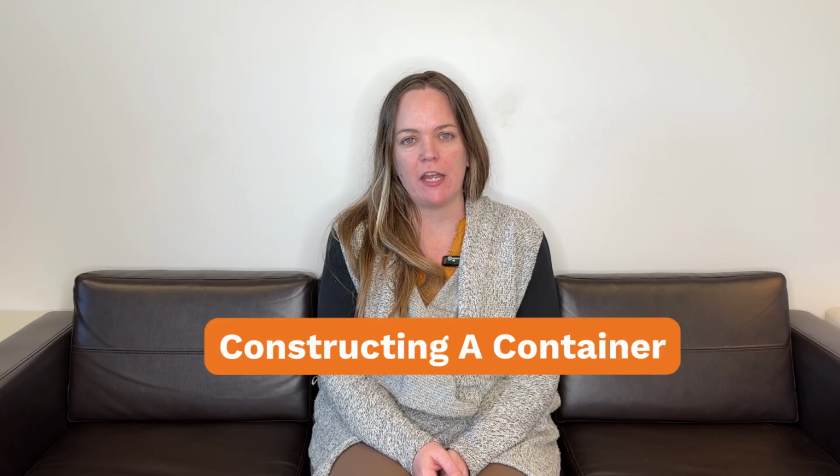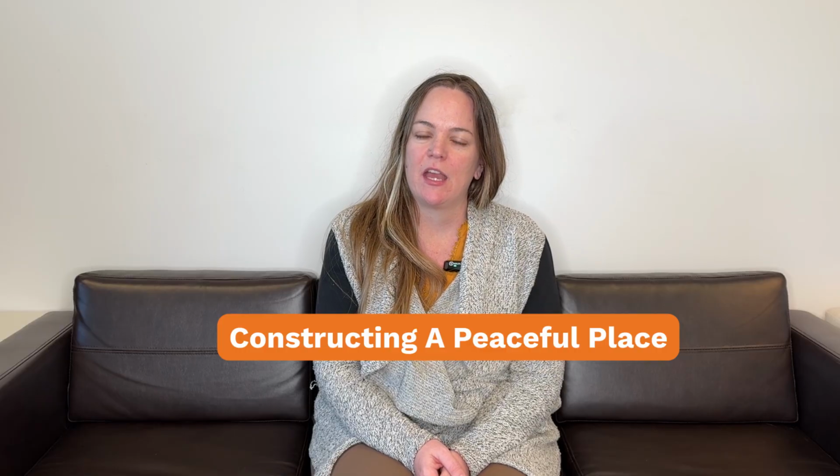I'm a behavioral health provider here at One Community Health, and today I'm going to be reviewing 2 exercises that are utilized in the EMDR process for resourcing. The first one is constructing a container, and the second one is constructing a peaceful place. These are adapted by the format from EMDR Consulting.